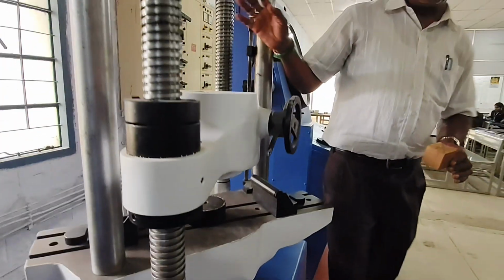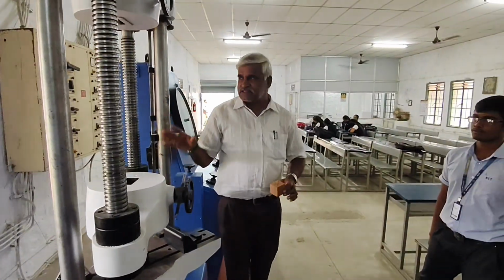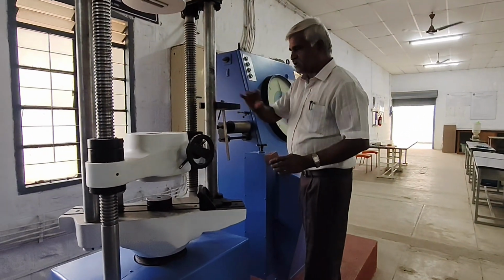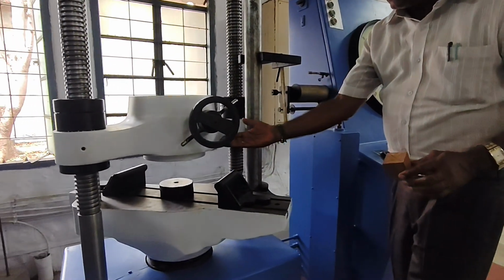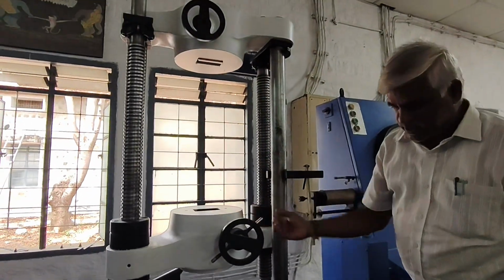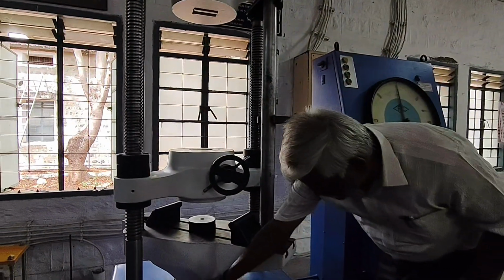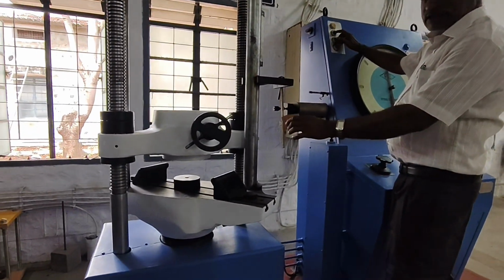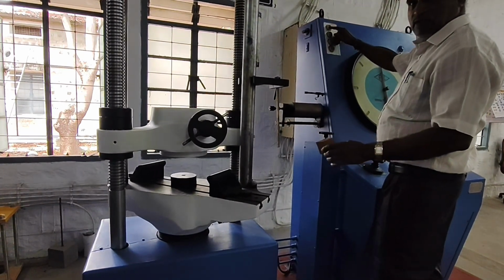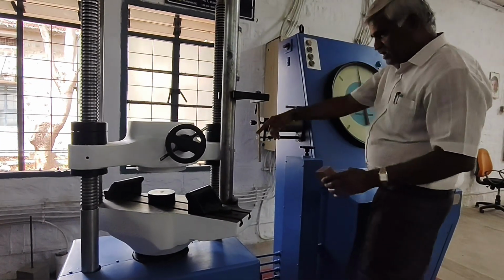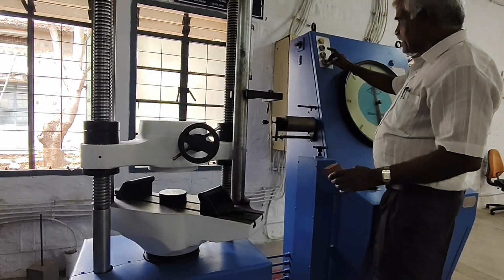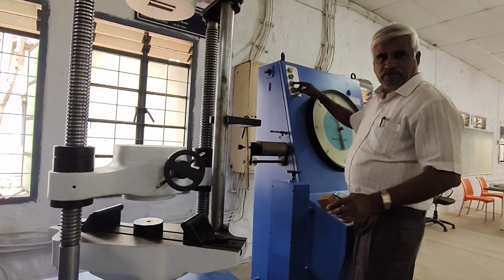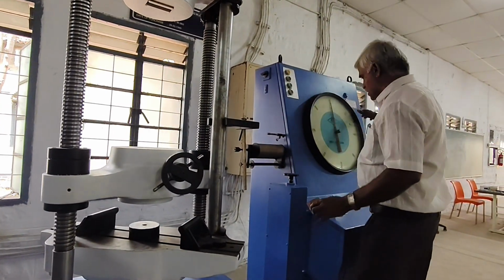We are using the UTM, the Universal Testing Machine, which has two units. One is the hydraulic unit, in which this arm goes up and down by means of lifting. Here you can see the lifting can be done by means of this knob. If you want to go up, you press the yellow button. If you want to put the arm down, you press the green button. Red is the switch off position. Green is the starting position of this unit. So this is called the loading unit.